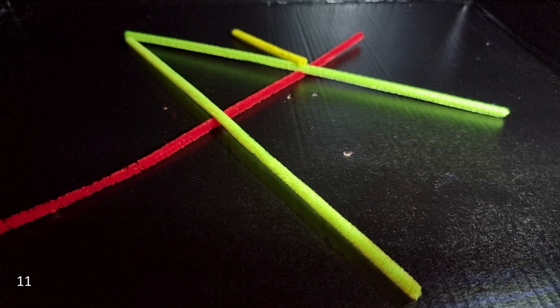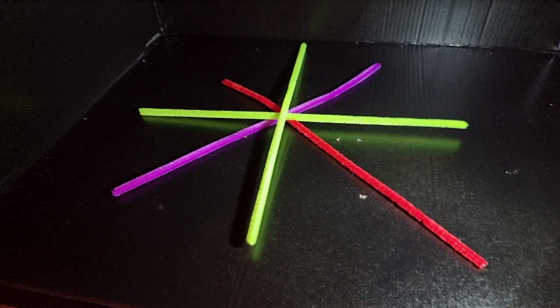So we'll move on to the next shape. So this is the next shape.